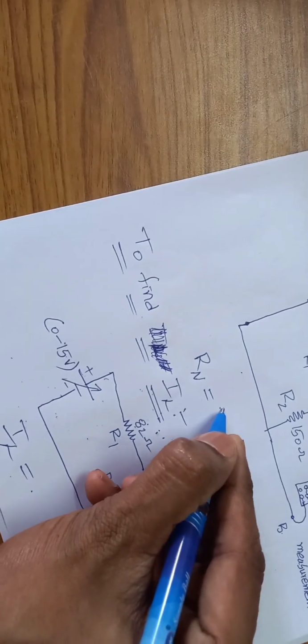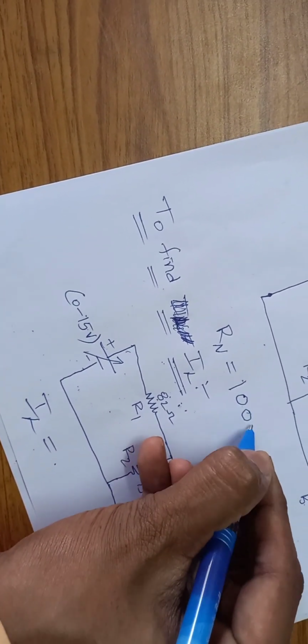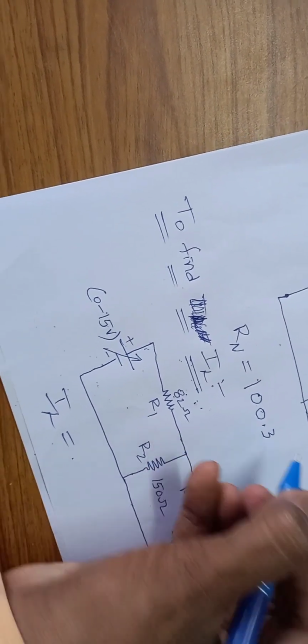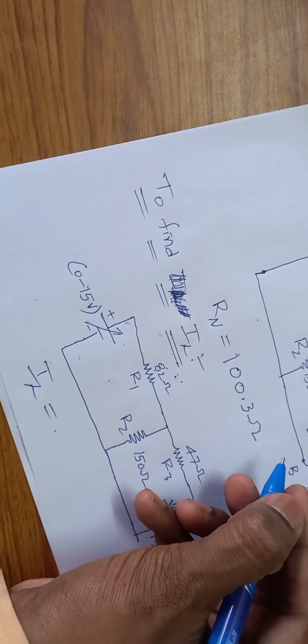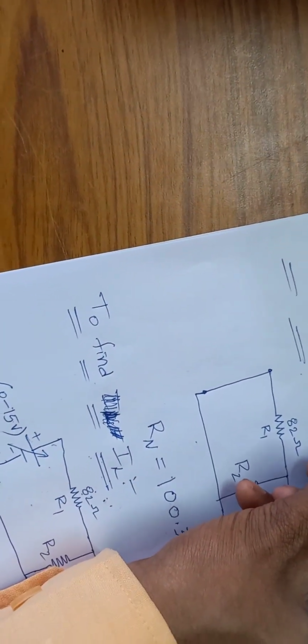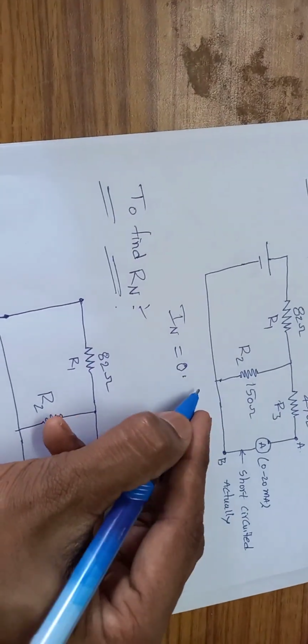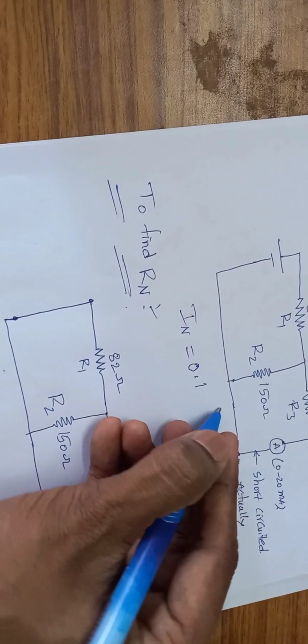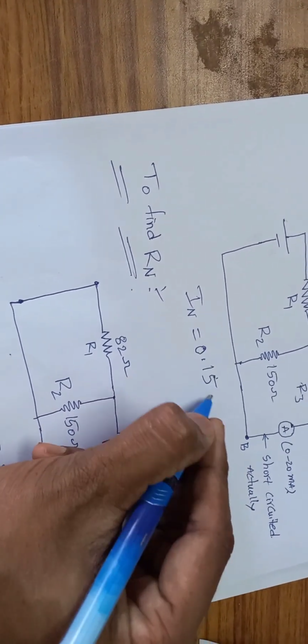So actually previously we measured Norton resistance 100.3 ohms. Okay, practically we observe that. And here also Norton's current 0.15 we observe.